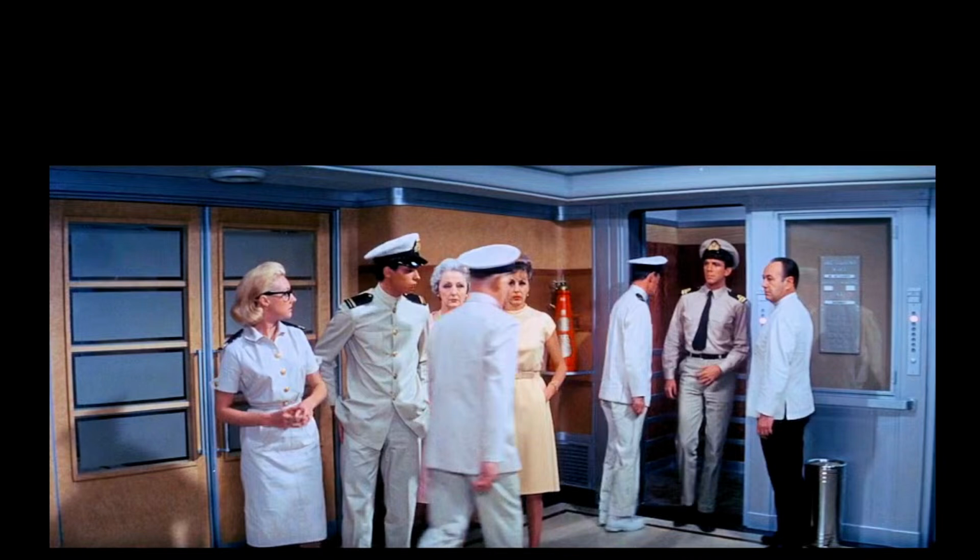But there is historically an original fire extinguisher from the ship sitting on that little shelf today.